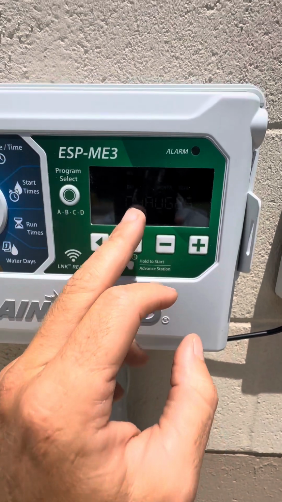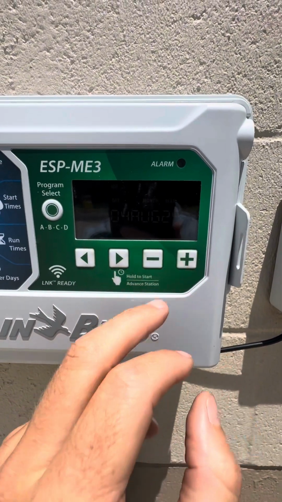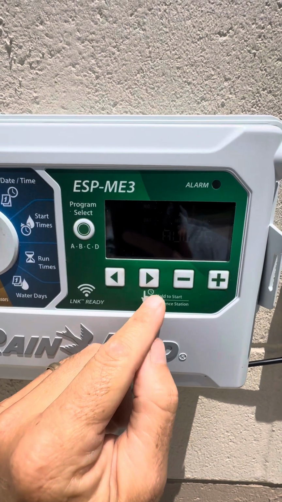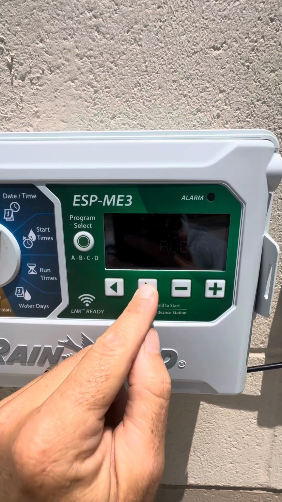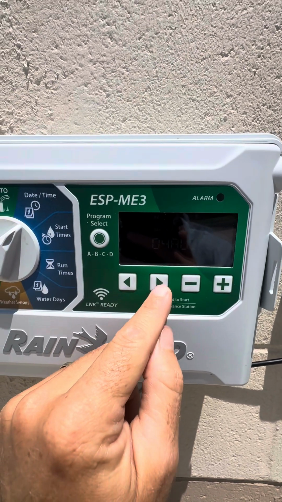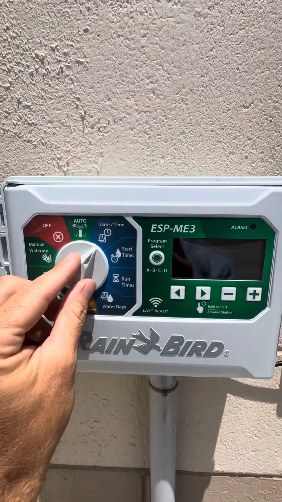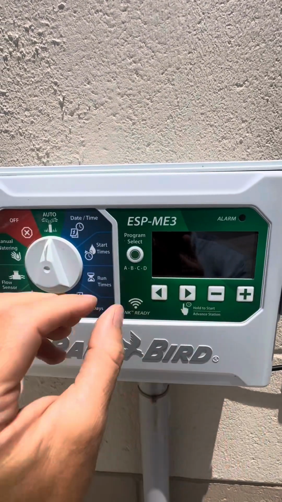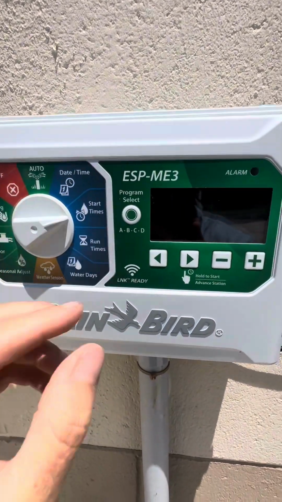Okay, date and time is pretty simple. Right now, the correct date is August 4th, 2025. And you can use these buttons to either scroll over to August and change the month, change that. And when you're good to go, all you need to do when all the time is set is to either put it back on auto because you did the correct thing, or you can go to the start times.